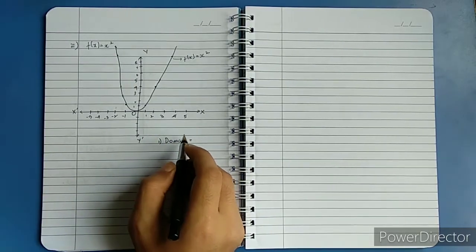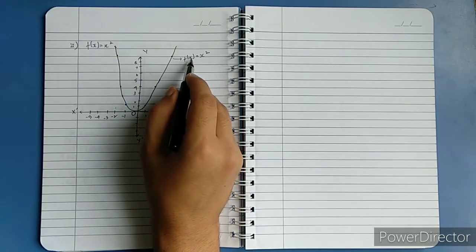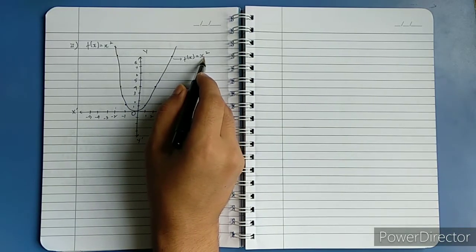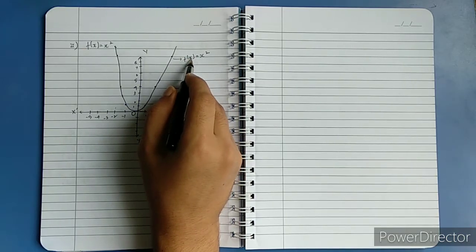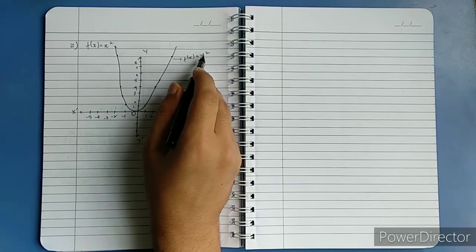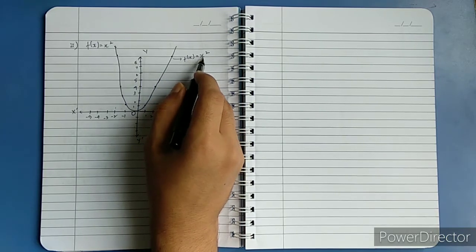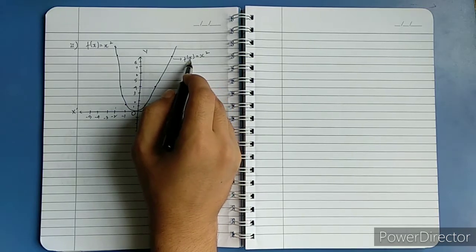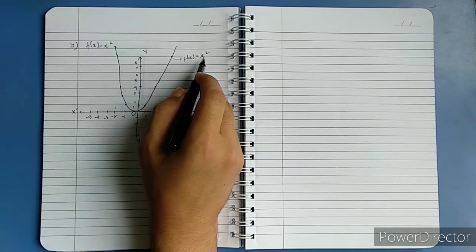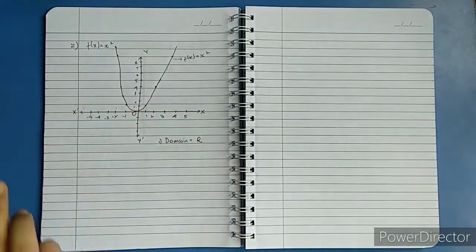So first, the domain. In case of domain, you can place any value in the place of x, and you will get a value of f of x. If you put say x equals 25, you get f of 25 as 25 square, which is 625. If you put x as minus 20, f of minus 20 is minus 20 whole square, which is 400. So any value of x you put, you will always get a value f of x. So the domain is the real numbers. This is defined for all values on the x-axis.